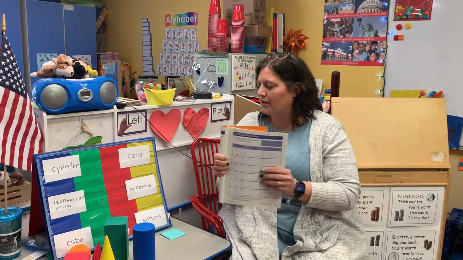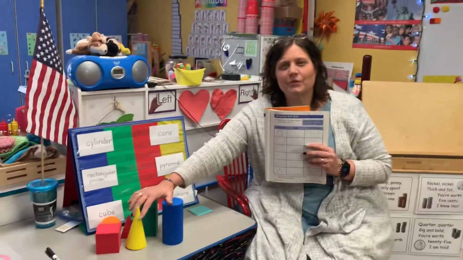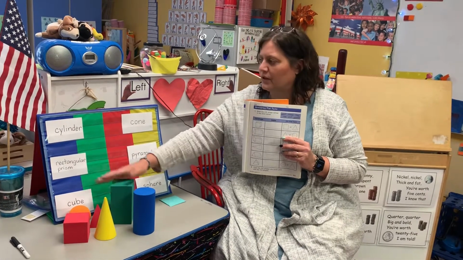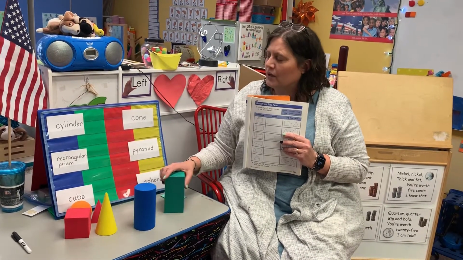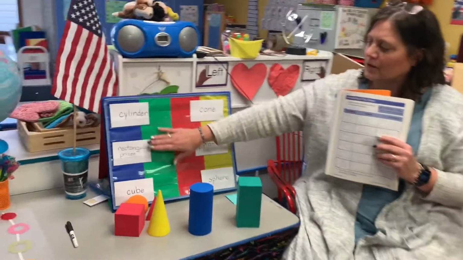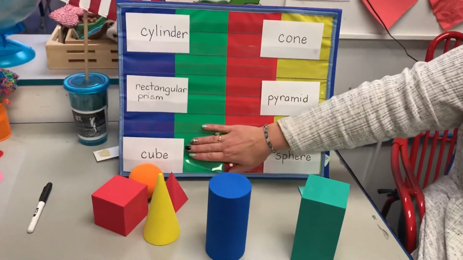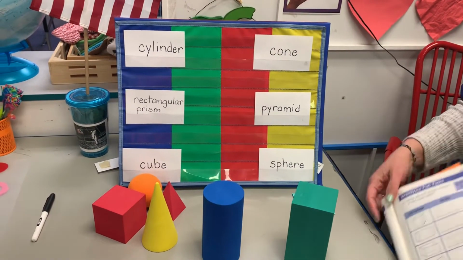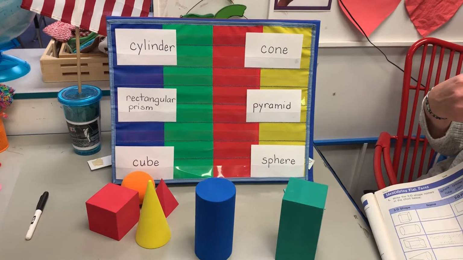So we're going to talk about the shapes. You've been working on them with Miss Beth, talking about faces and how they're three-dimensional and the names. So let's review. We'll go over the names that we have: cylinder, rectangular prism, cube, cone, pyramid, and sphere. So I'm going to hold up a shape and let's see if you can name it.